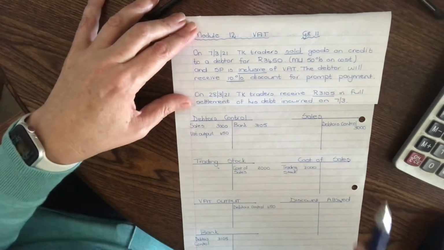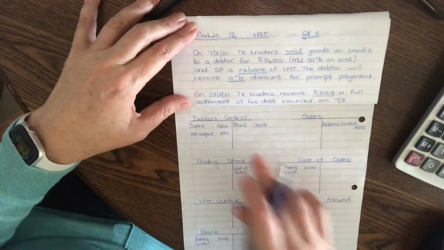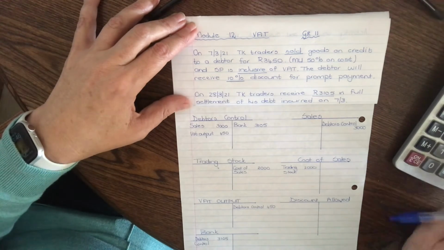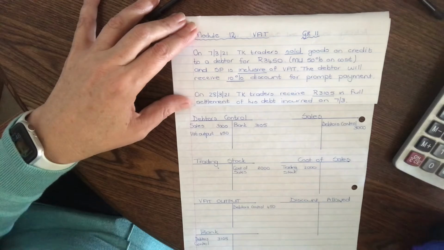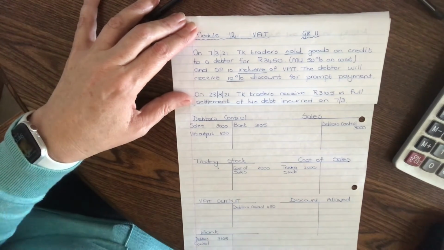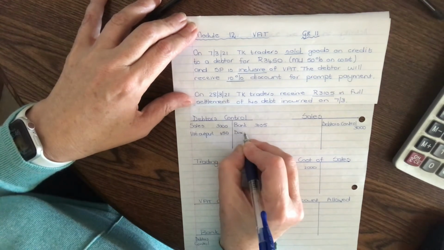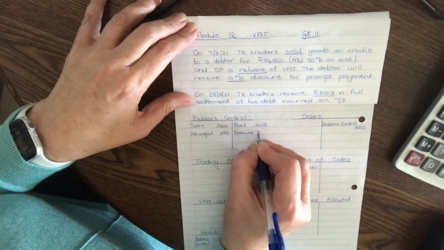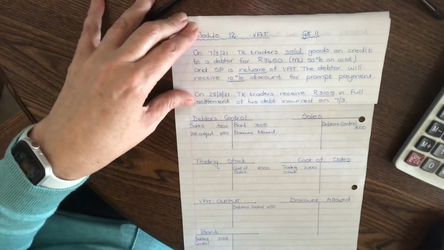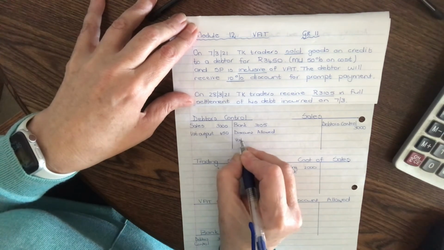But the entry is in full settlement. That means the 3,450 minus the 3,105 is 345 Rand. Now that 345 is not all discount allowed. Discount is allowed, but we have to work out what is the actual discount that was allowed and what is the VAT on that amount.